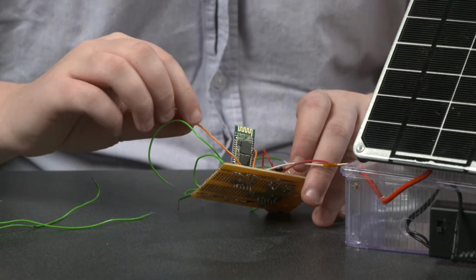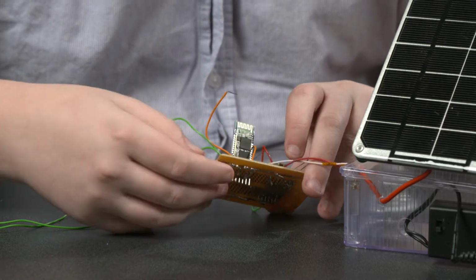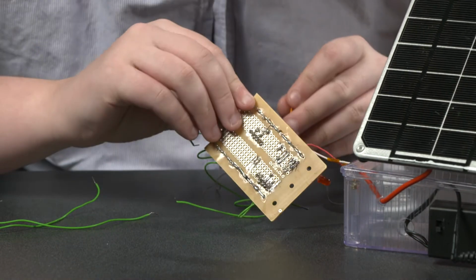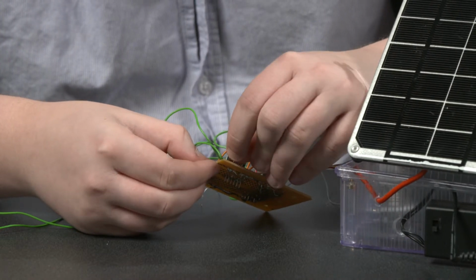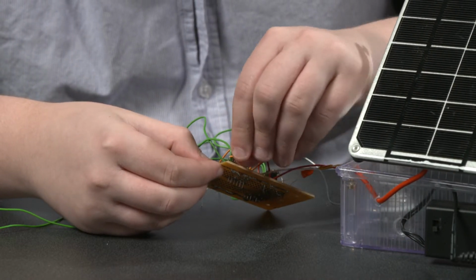Now we're going to connect that to our ground, which is actually right next to it. So just put it into one of these holes over here. Move this green wire.